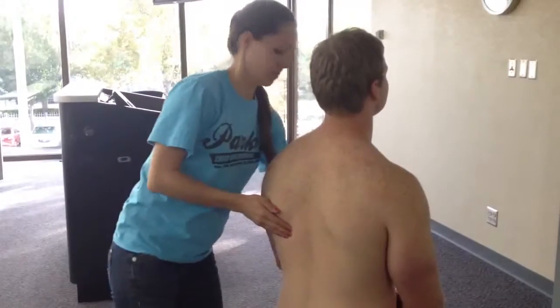In play for flexion was posterior glide of the PSIS relative to the sacrum, and in play for extension was anterior glide of the PSIS relative to the sacrum. Do you feel any restrictions? No restrictions. Okay.